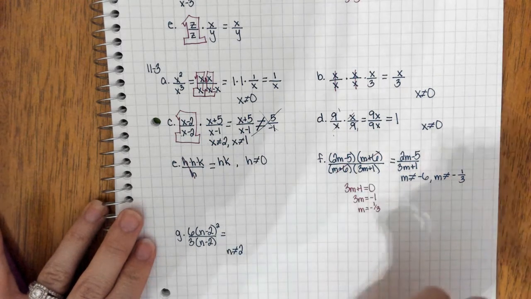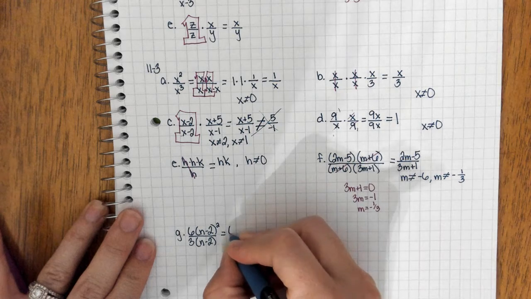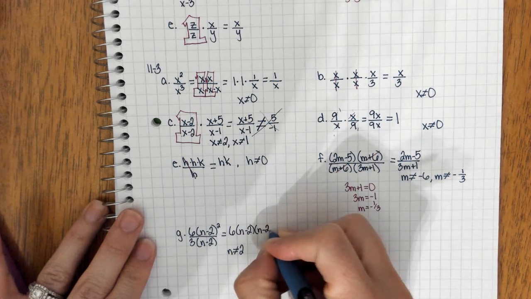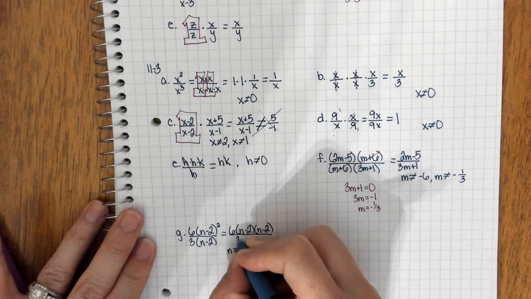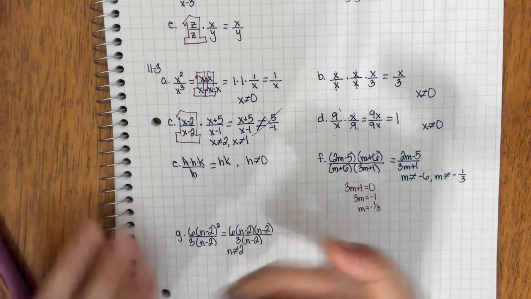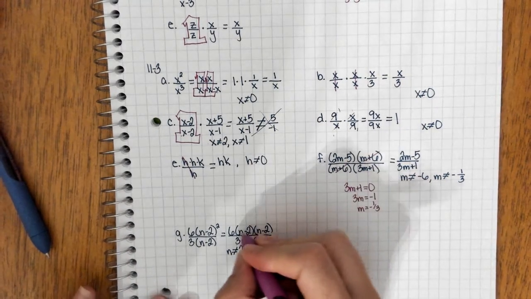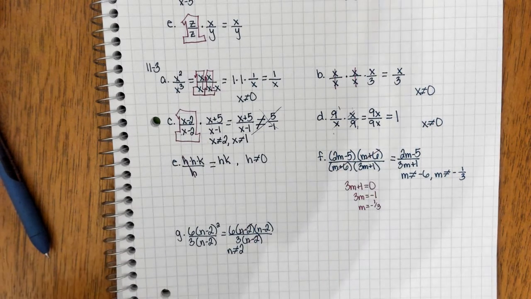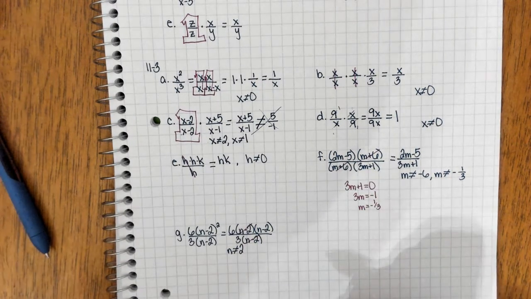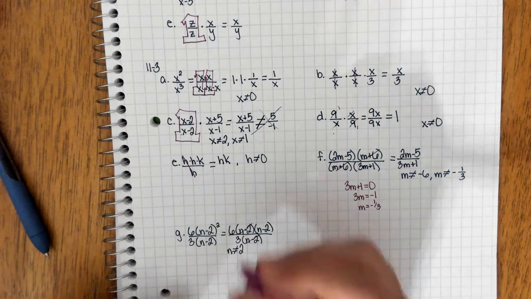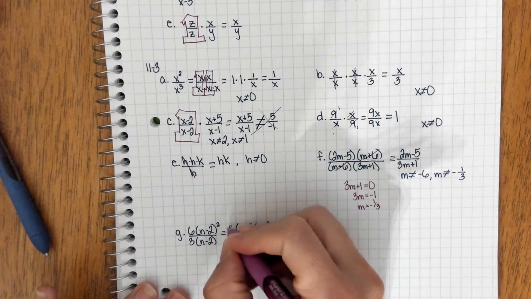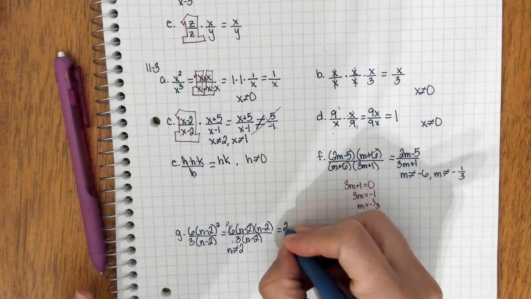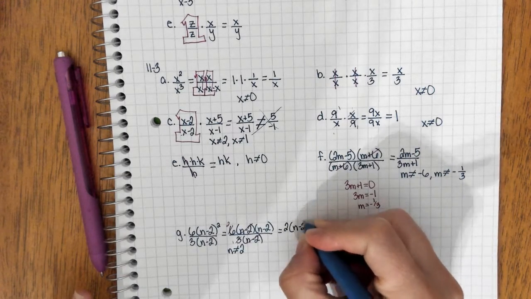If it helps you, you can write this as 6 times n minus 2 times n minus 2 divided by 3 times n minus 2. So an n minus 2 and an n minus 2 go away. And then 6 divided by 3 is 2, so 2 times n minus 2.